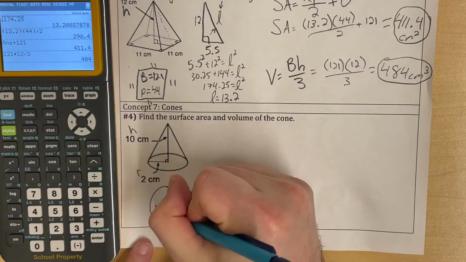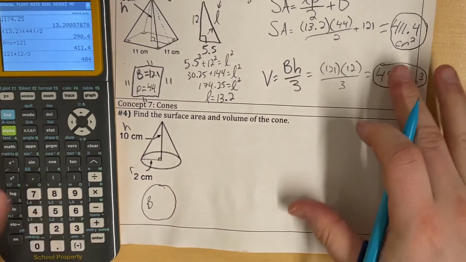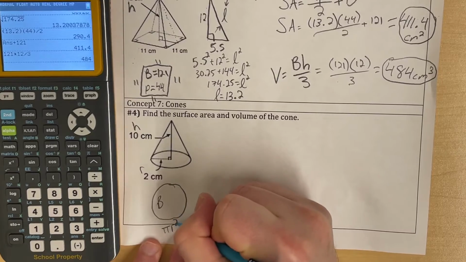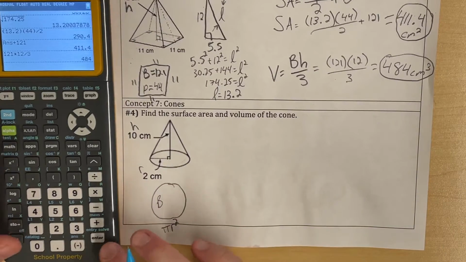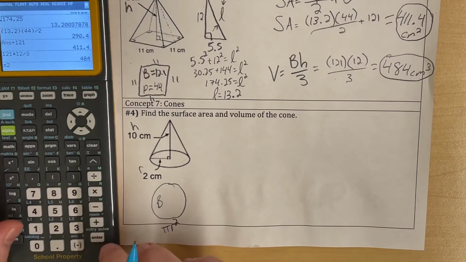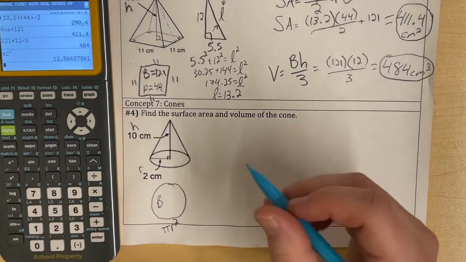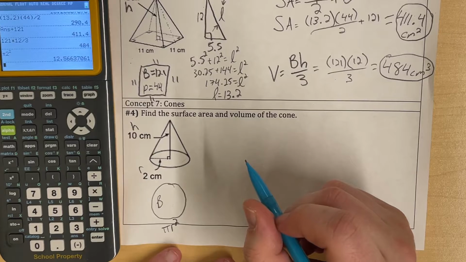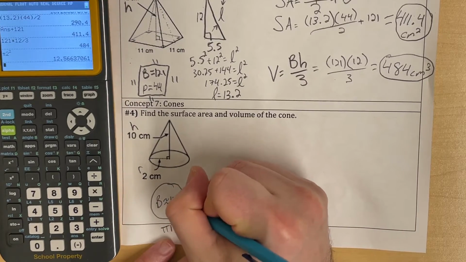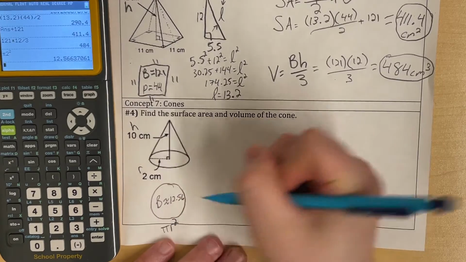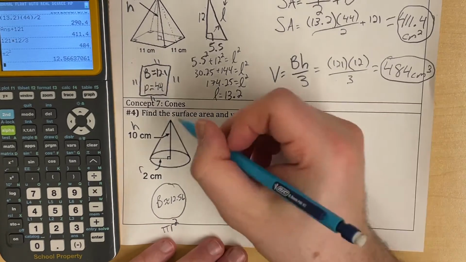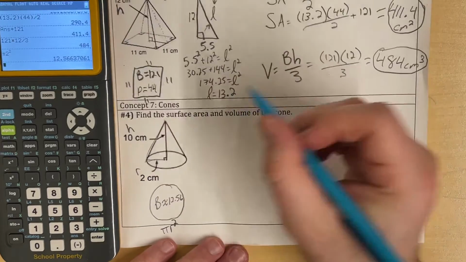I'm going to say big B, that's the same as pi times the radius squared, since that's the area of a circle. So I have pi times the radius squared. So it's going to be about 12.56. So now I can say I can find my slant height L.